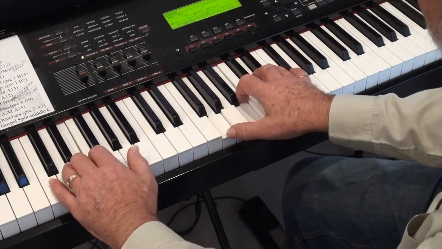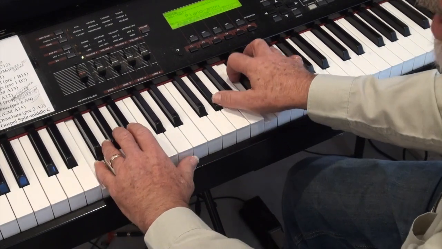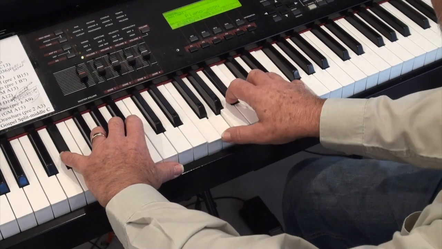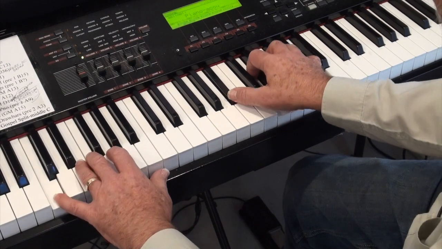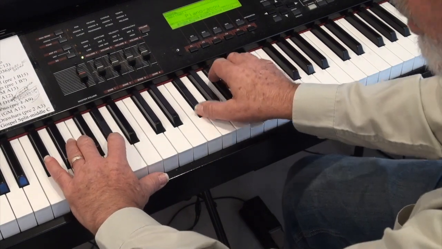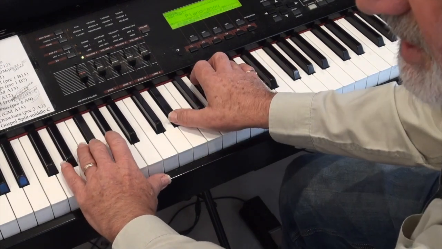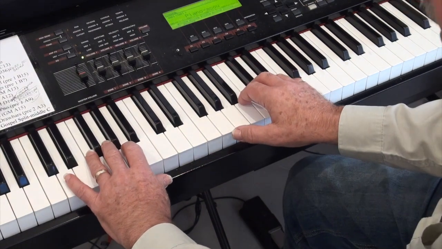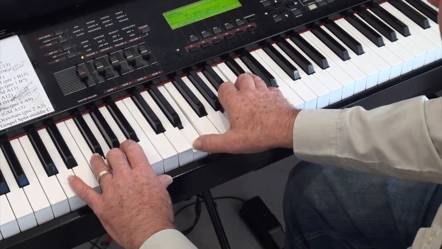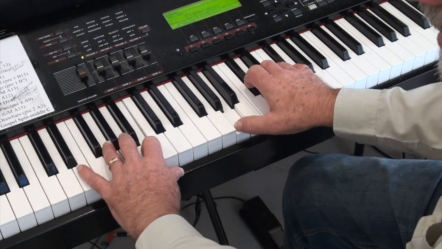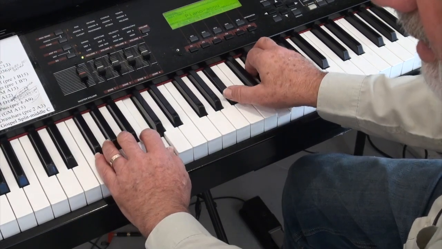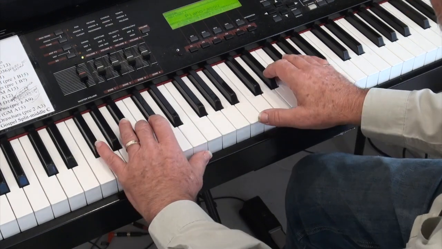Key of D. Key of E flat. Key of E. Key of F. Key of F sharp. Type B, the first of our type Bs. Key of G. Key of A flat. Key of A. Key of B flat. Key of B.